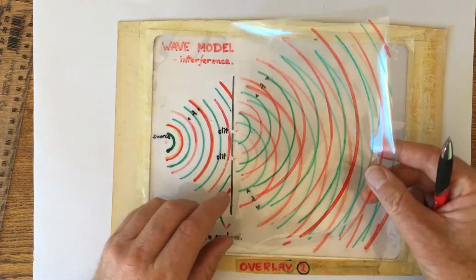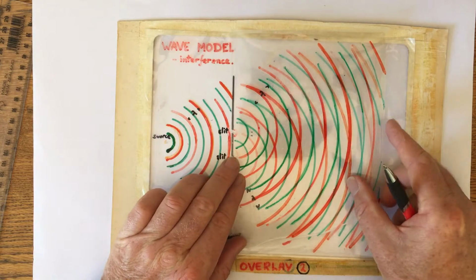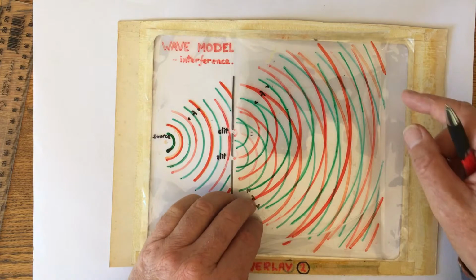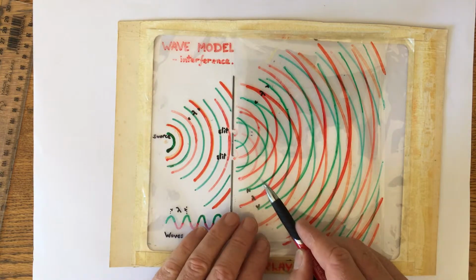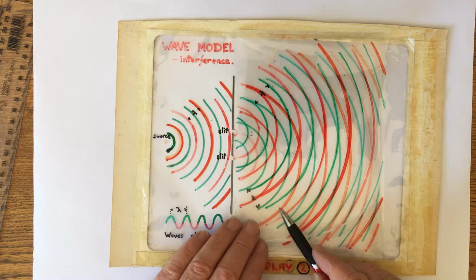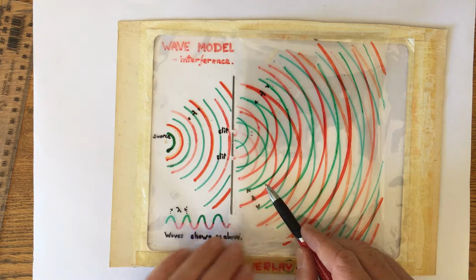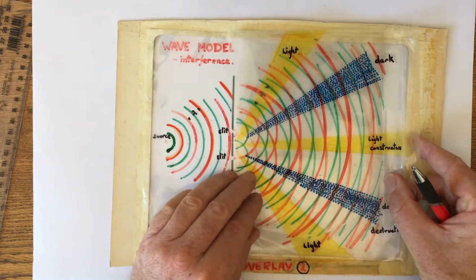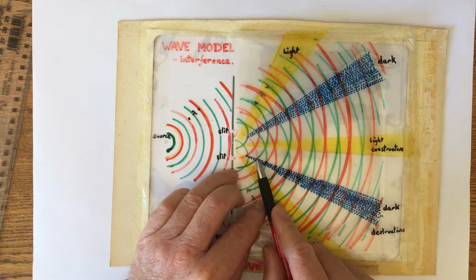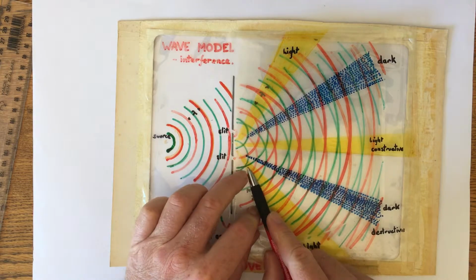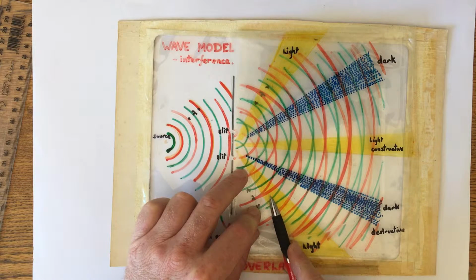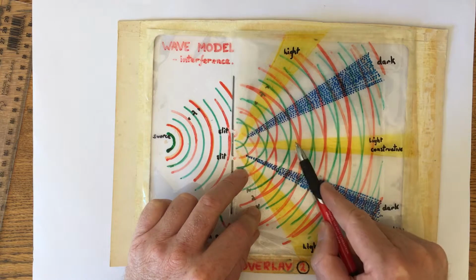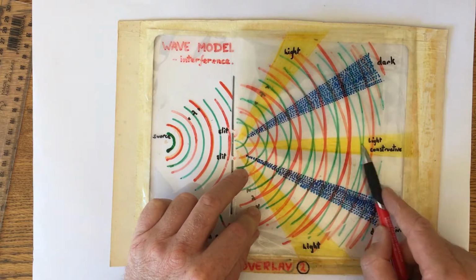And if I put on the other transparency, you'll see the other formation of patterns. And you can see there are zones. So you can see red meeting red here, green meeting green here. And if I put on a third transparency, this should really help you understand that where green meets green and red meets red, this is where we're getting an antinode, so constructive interference. You can see here, constructive interference.